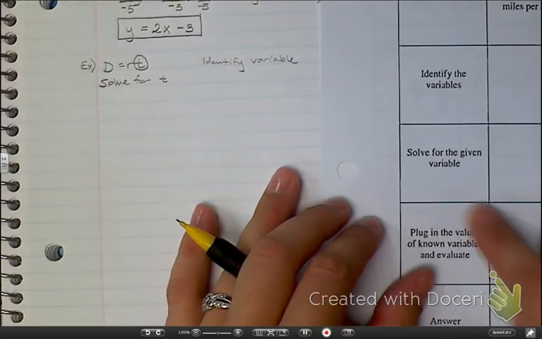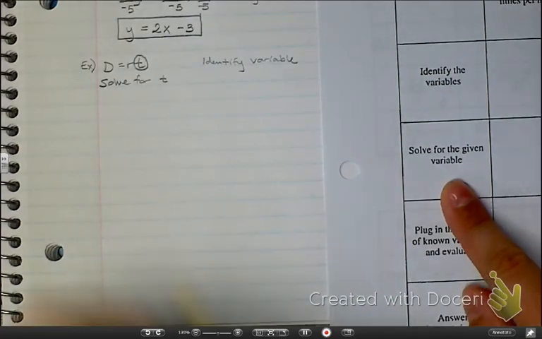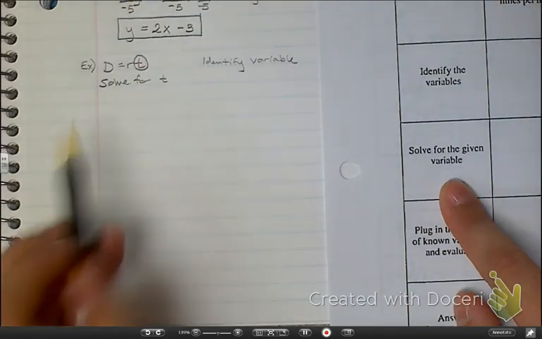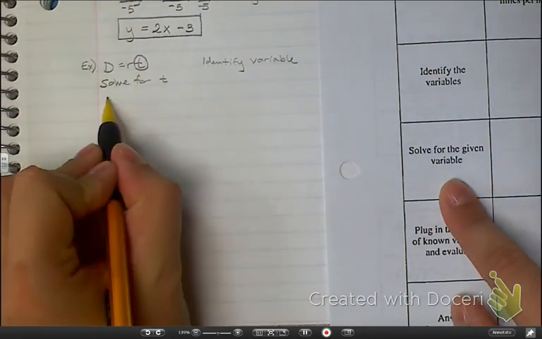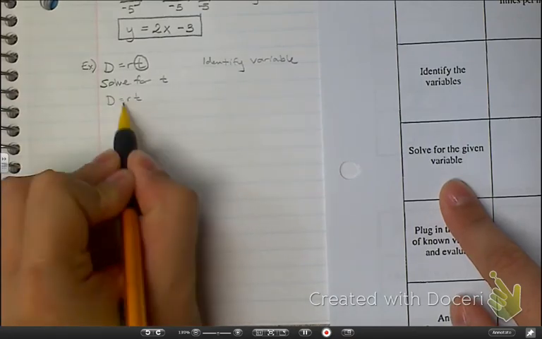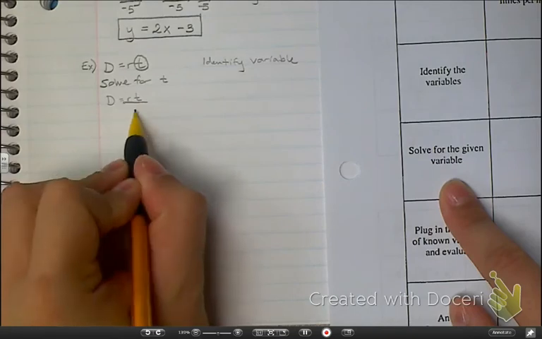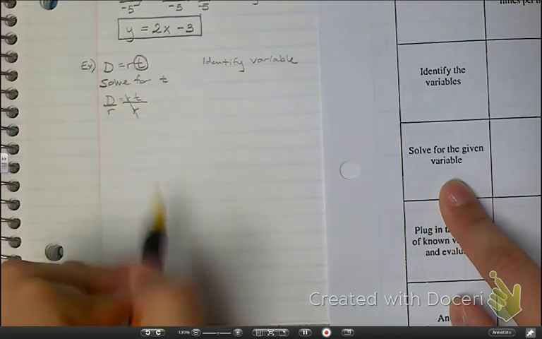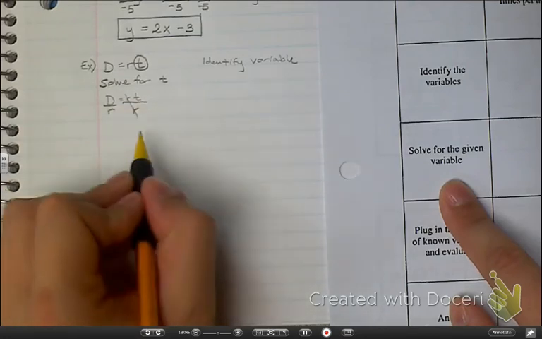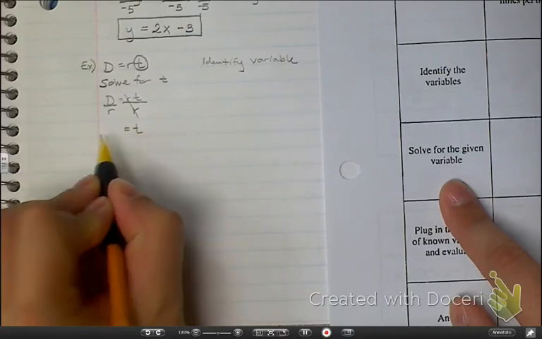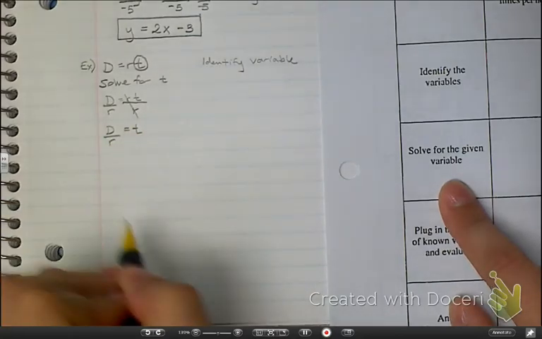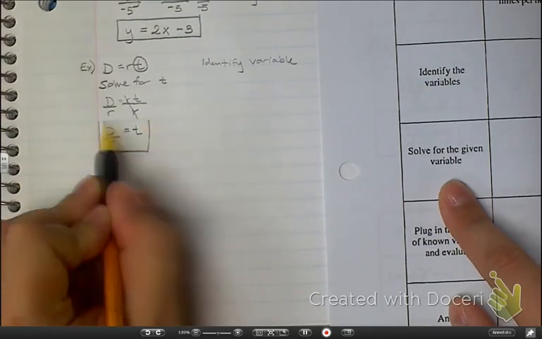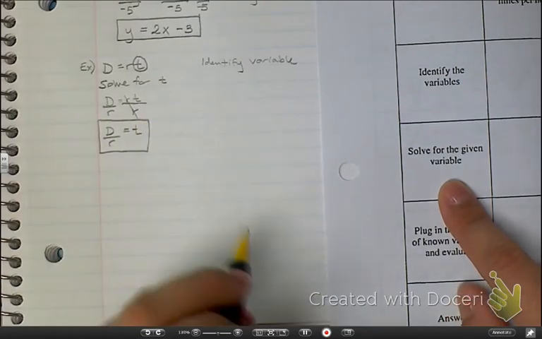The next one says solve for the given variable. So just like in our steps up above, there are no other terms on the same side of the equation, so there's nothing for me to add or subtract, but I do have an r right here. So I'm going to rewrite one more time, d equals rt. I want to get rid of that r because I want to solve for t, or I want to get t all by itself. So I'm going to get rid of this r by dividing both sides by r. Those are multiplicative inverses, so they equal 1 when you divide them. So I get t equals d over r. So this is distance divided by rate equals time, and that is my equation solved for t. So I solved for my given variable.